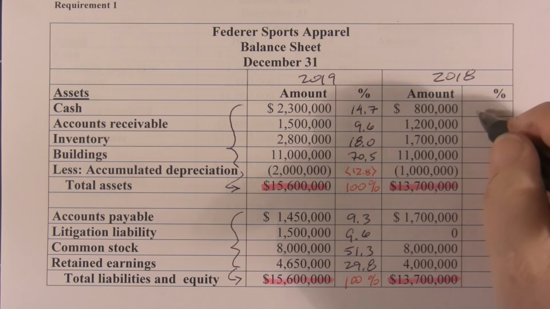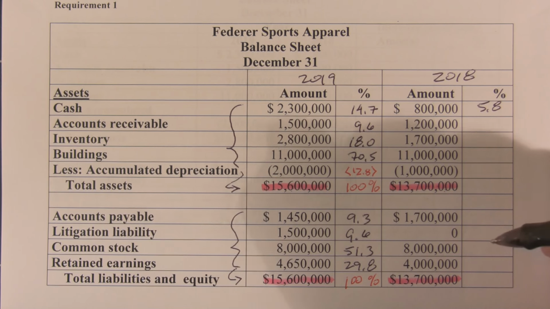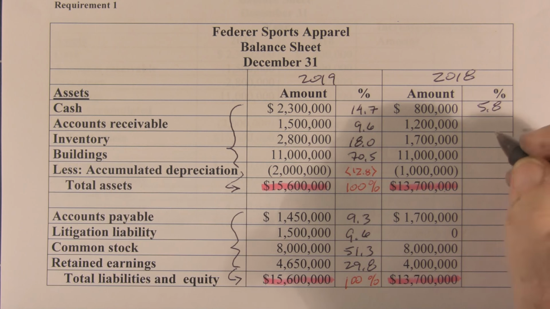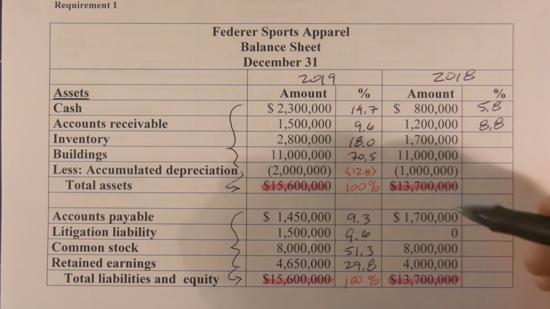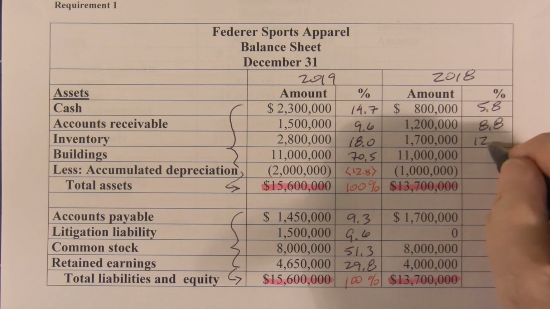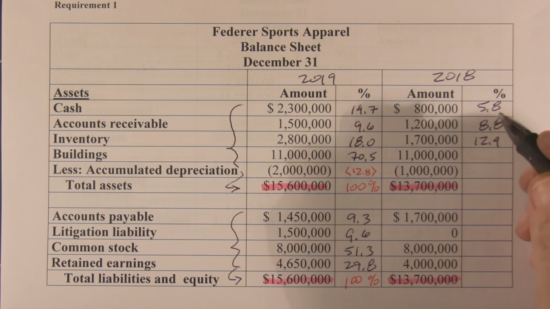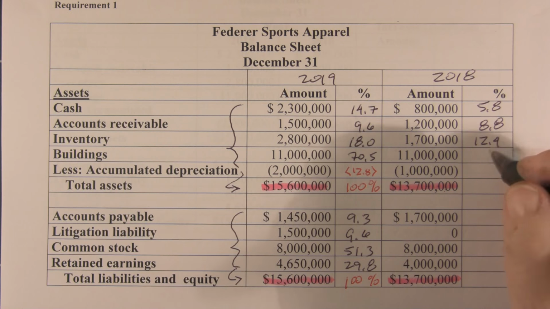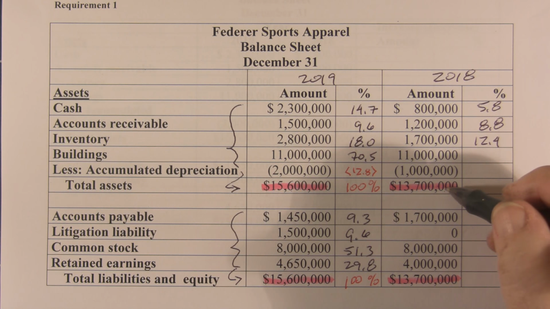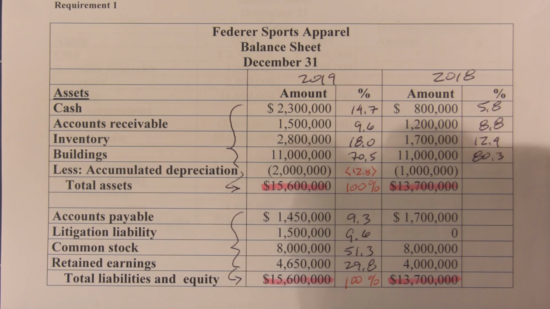So we're just going to do those numbers. We come up with 5.8%, 800 divided by 13.7, 8.8, 12 divided by 13.7, 12.4, which is 1,700,000 divided by 13,700,000, 11 million divided by 13.7, 80.3%.